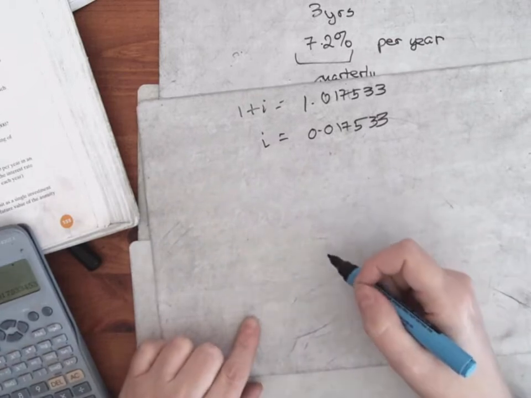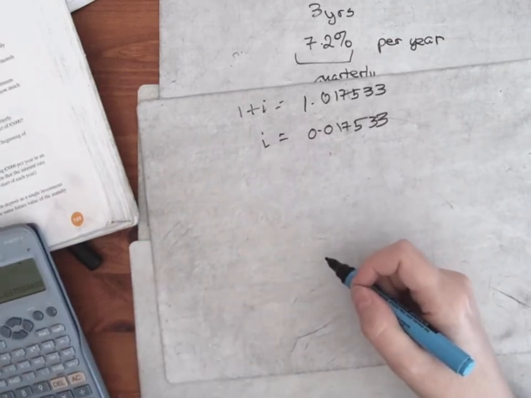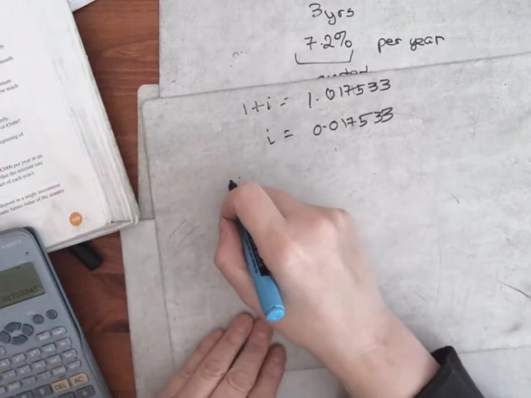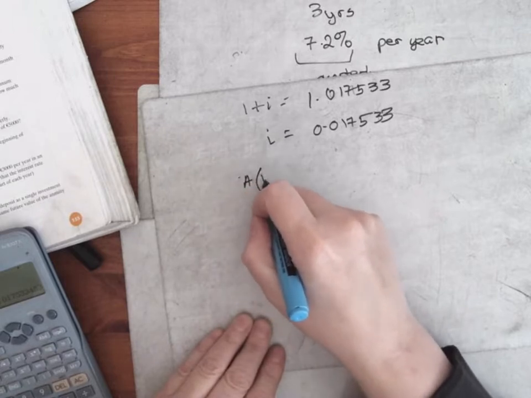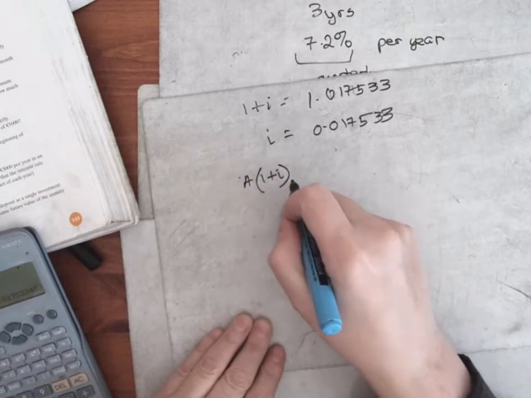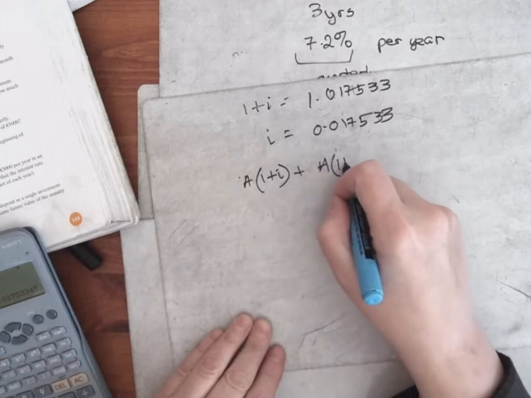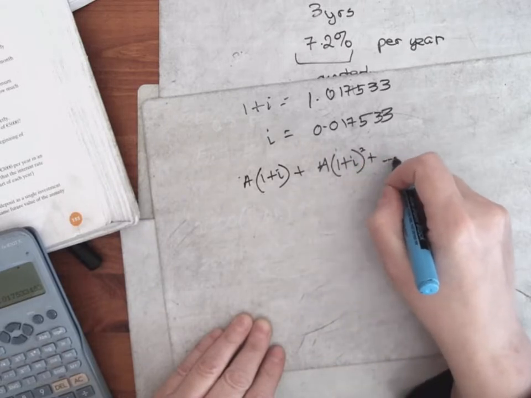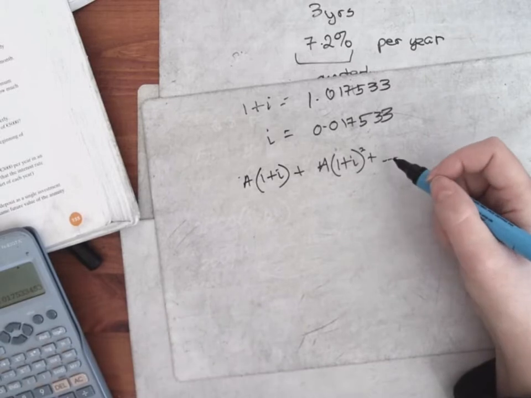So I want to end up with 5,000. She's going to put in a certain amount and get the first year's interest. Then the second amount is going to be in for 2 years. How many years does she need? 3 years' time.